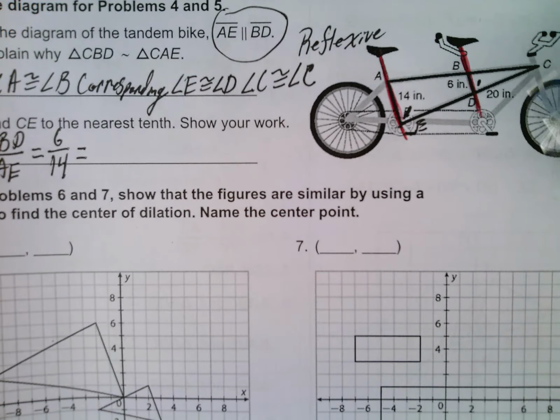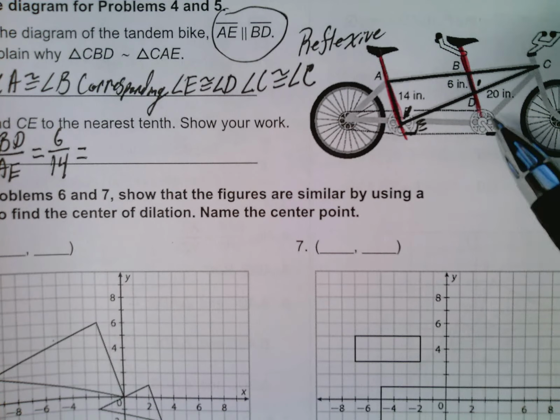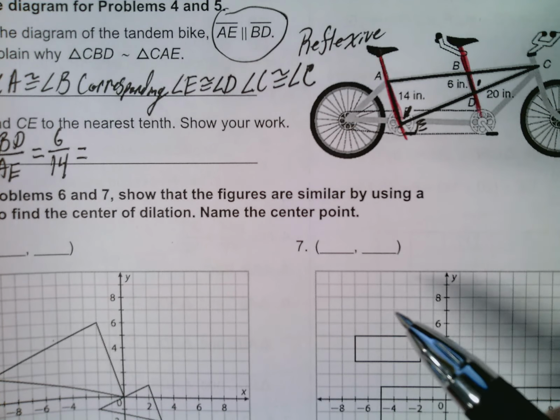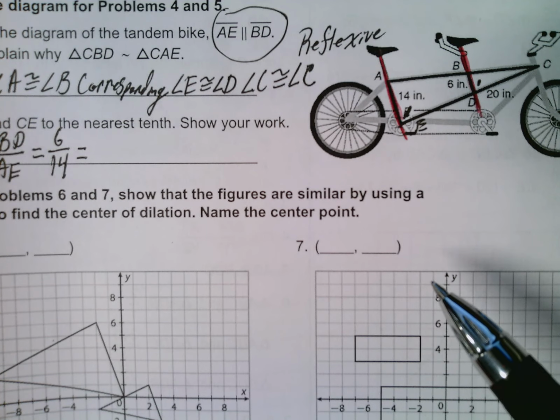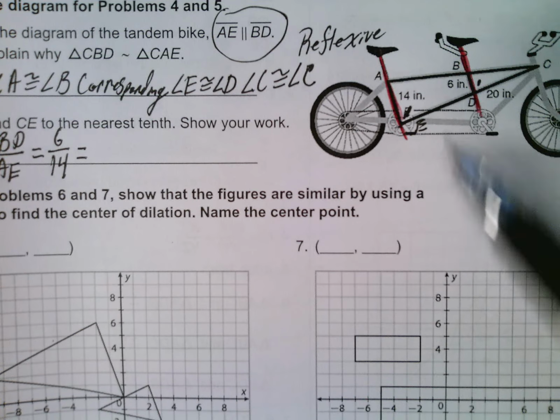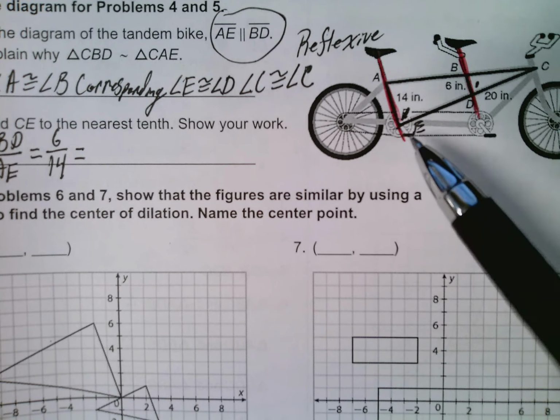This has to be equal to which ratio? Which is the corresponding side of CE in the small triangle? So CA would be the opposite side of the large triangle.